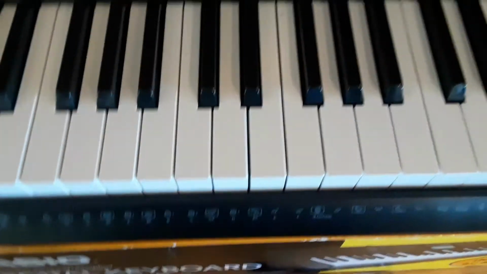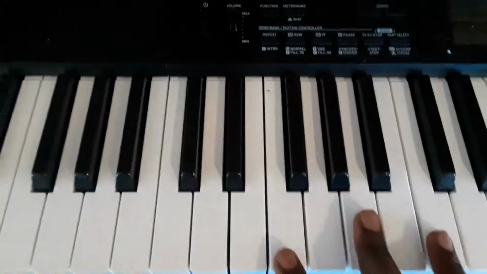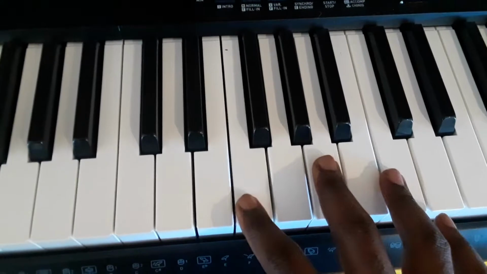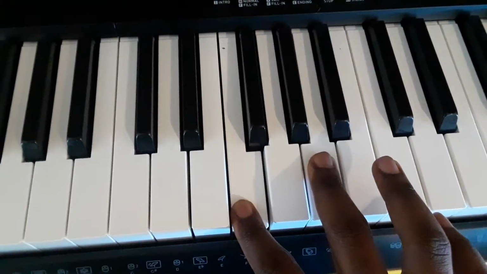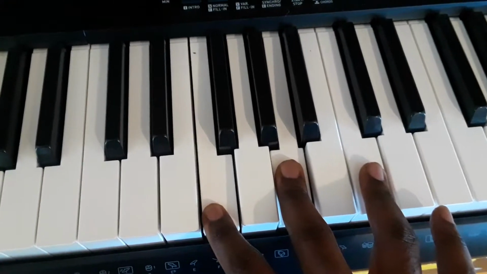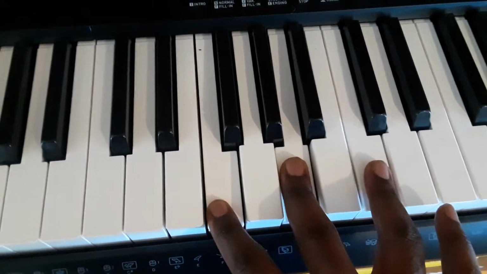The second chord in the key of C is the F chord. The first note in the F chord is the note of F. The second note in the chord of F is the note of A. And the final note in the chord of F is the note of C.